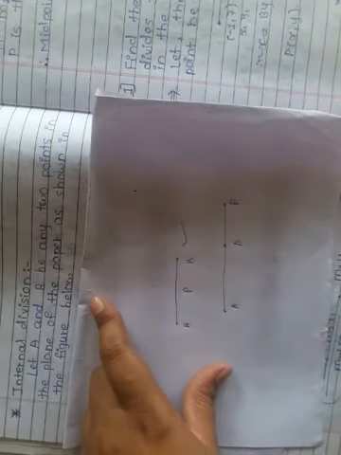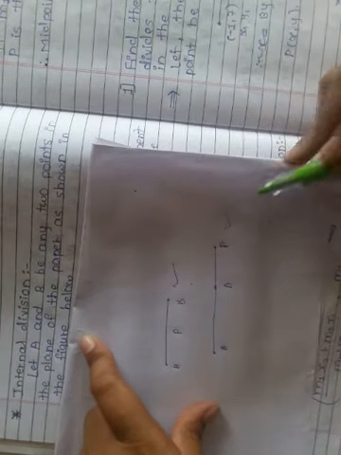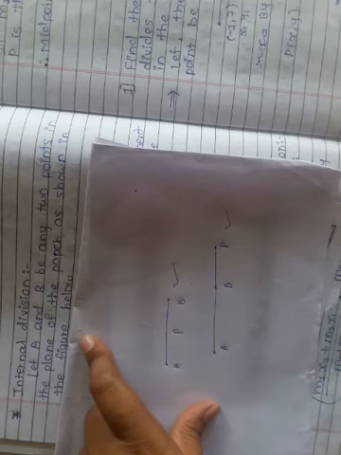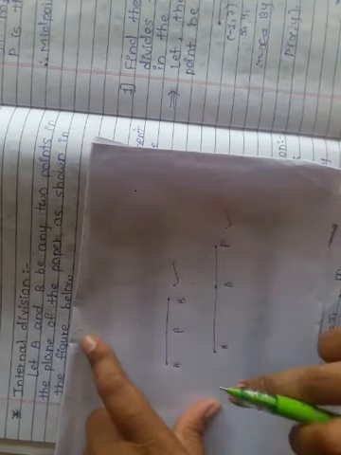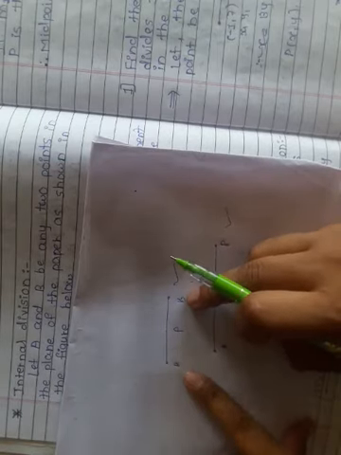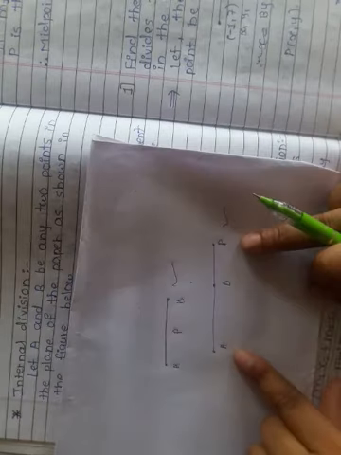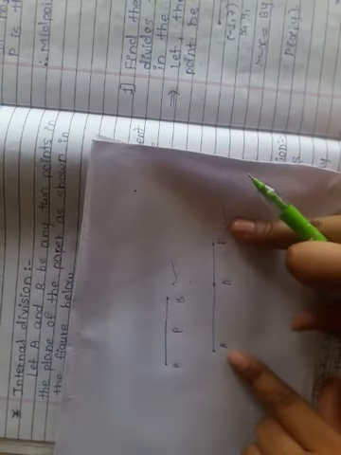So there are two types of formulas actually: the section formula for internal division and the section formula for external division. If point P divides this line segment internally, then the section formula is one. And if point P divides line segment AB externally, then there is another formula.